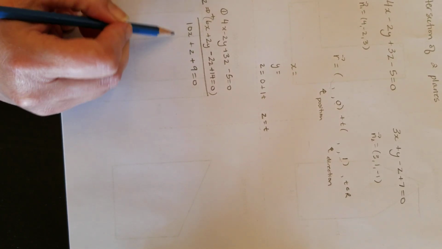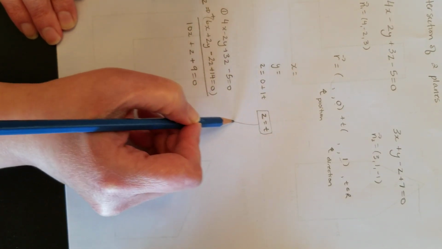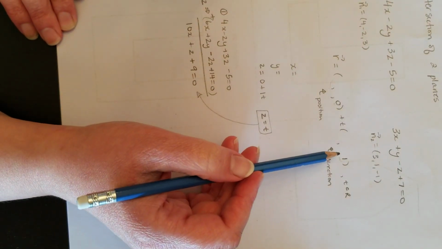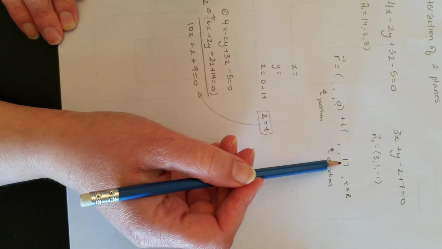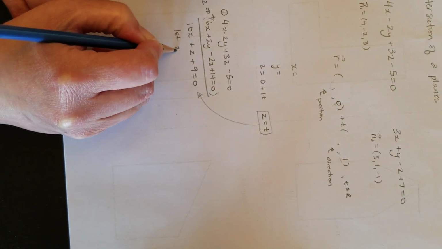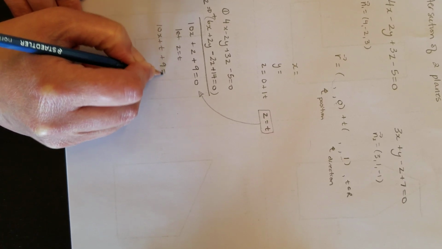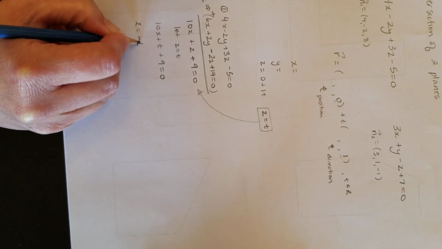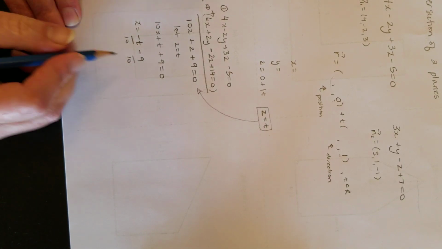I can then solve for x in terms of z. I know my z value is t because of the arbitrary choice I made up here, that I was going to choose the position vector where z was 0 and the direction vector where z was 1. So I'm going to say let z equal t. So 10x plus t plus 9 equals 0. And then isolating here, x would equal negative t minus 9, each of those divided by 10.